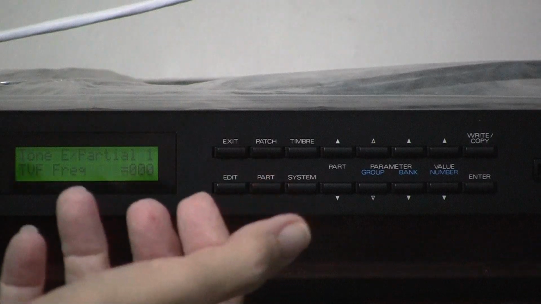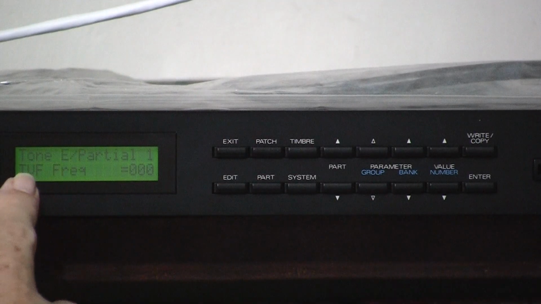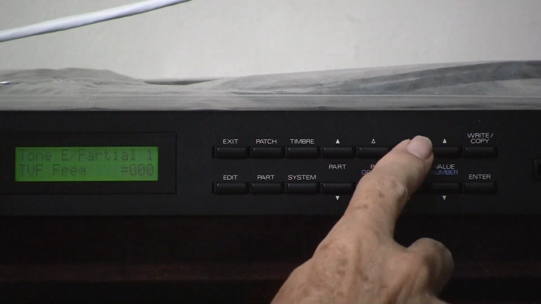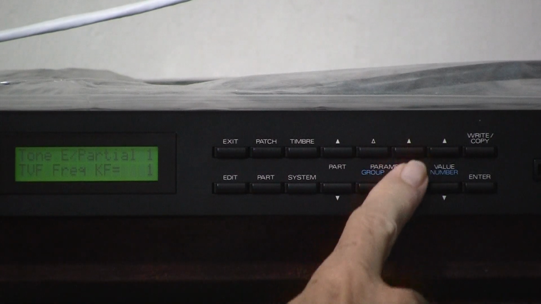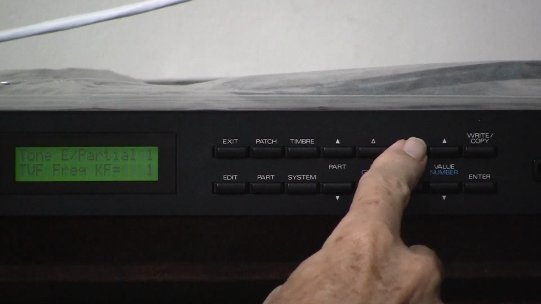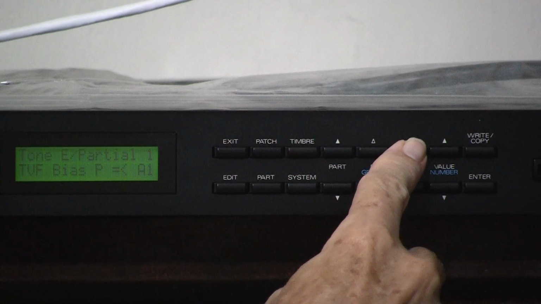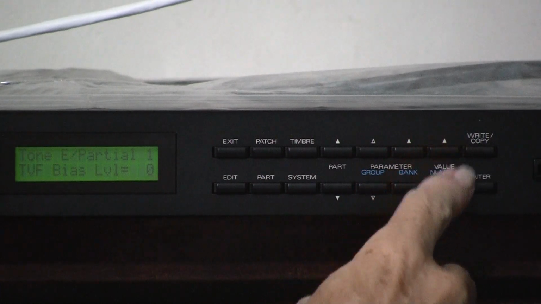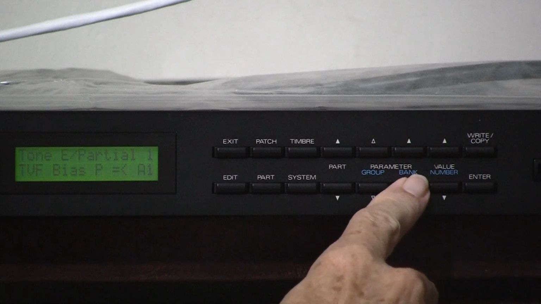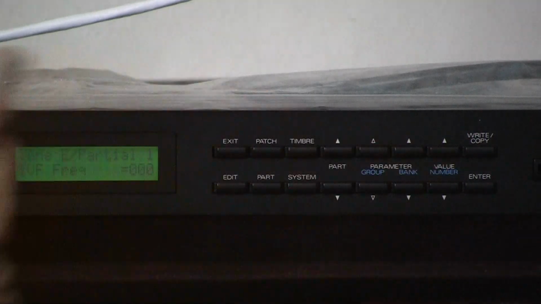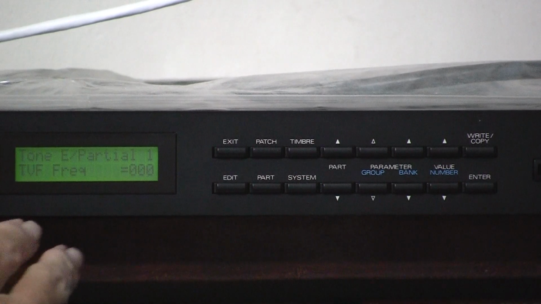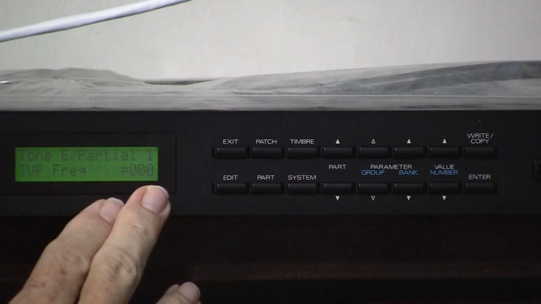However, if you were using the sine or square wave, the time varying filter has frequency, resonance, and key follow, and a pitch bias, and the bias level. And you can change those with the value button. So once again, you just follow that diagram that I've given you for the tone in a methodical manner, and you can change the parameters.